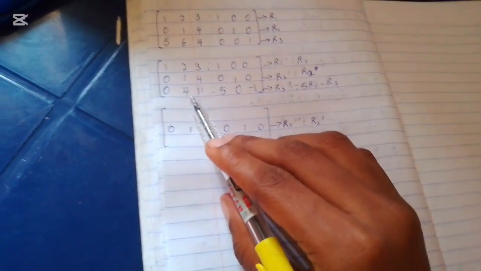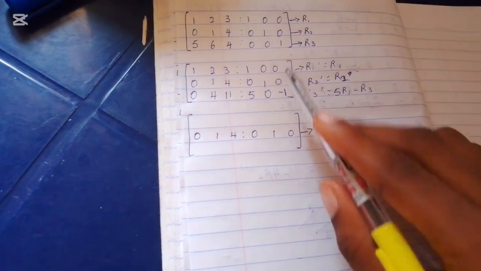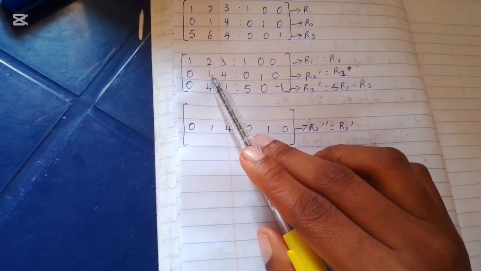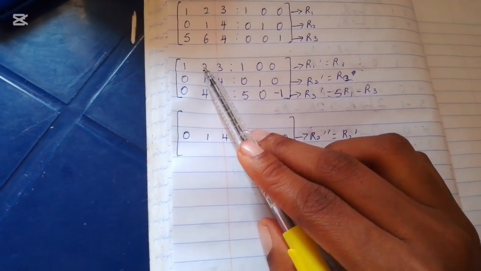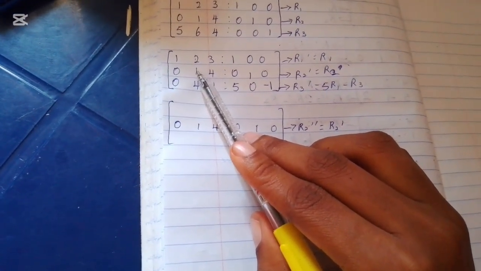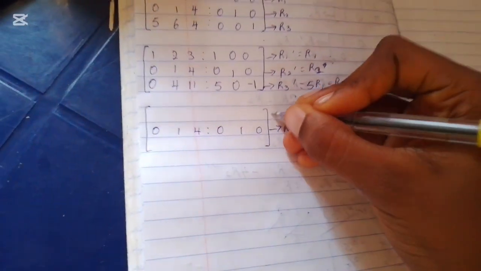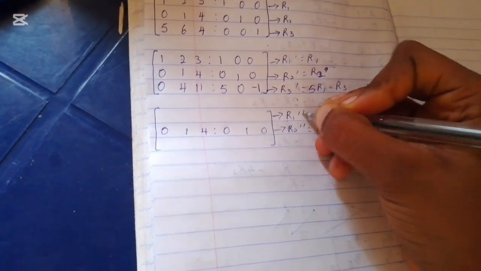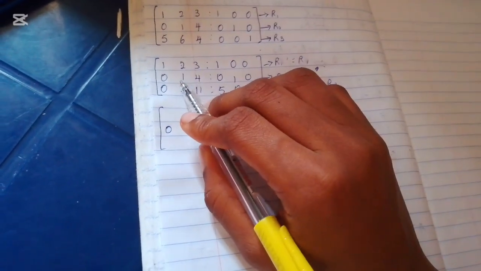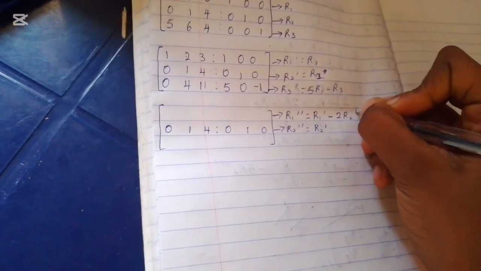Now to change these two places to 0, we're going to use this to change itself to 0. So assuming we had 2 here, it would have just been 0. So I'm just going to do 2 minus 2 times this. That will give us 0. And that way, it's not going to affect this one that is here. So that means our row 1 double prime will simply be row 1 prime minus 2 times row 2 prime.